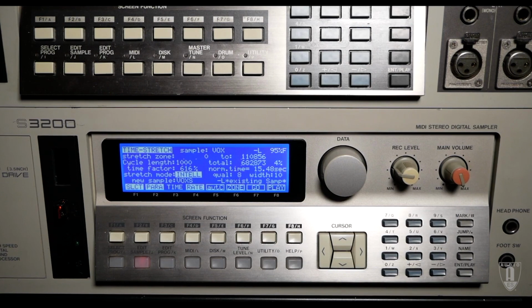And there we go. So what we can do now is actually play the original sample by pressing the enter play button, or we can play the time stretch version by pressing the play button here. That's the classic Akai sound of time stretching.